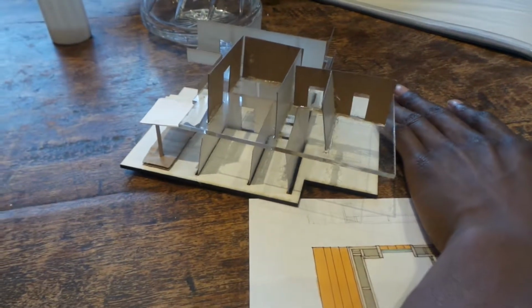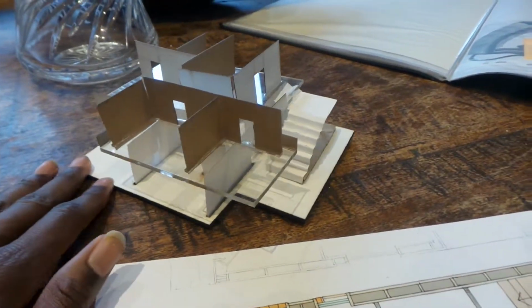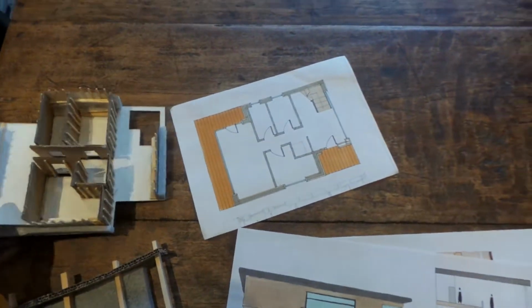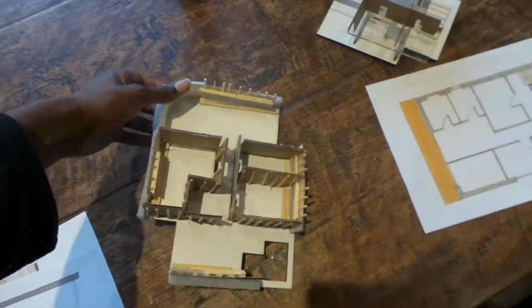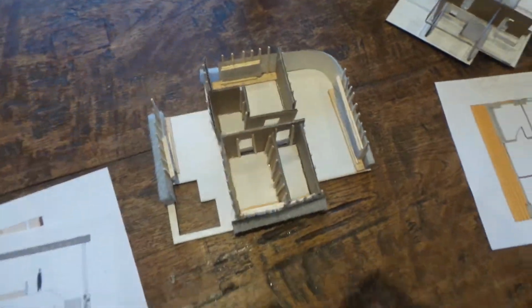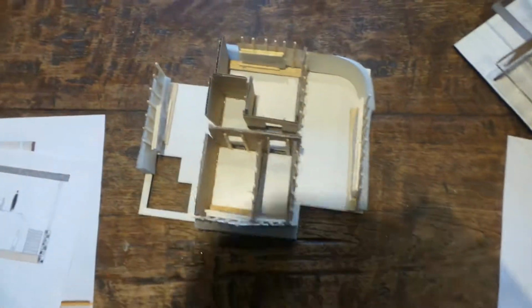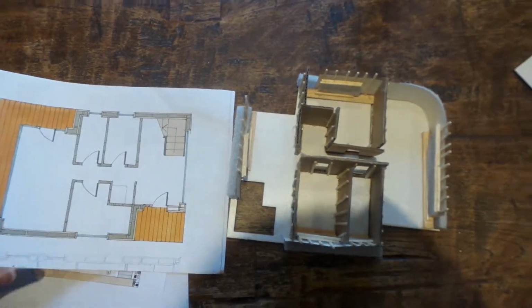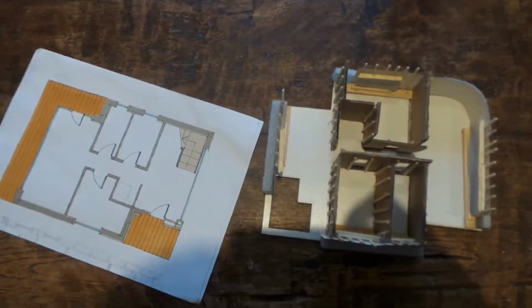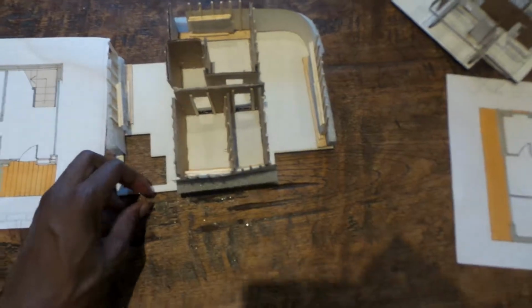That was the intention, that was the aim. Now I've developed a bit of the system of the home. So this is the first floor again, but just showing the stud structure of the home.